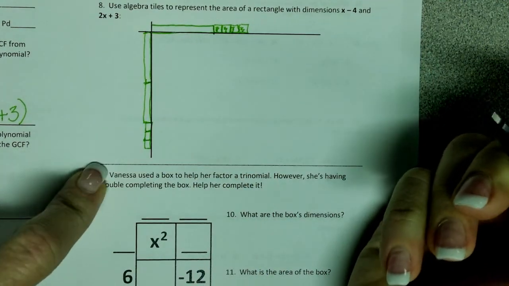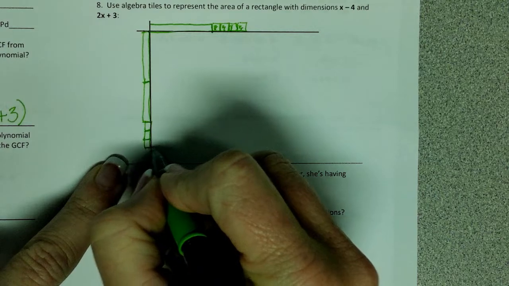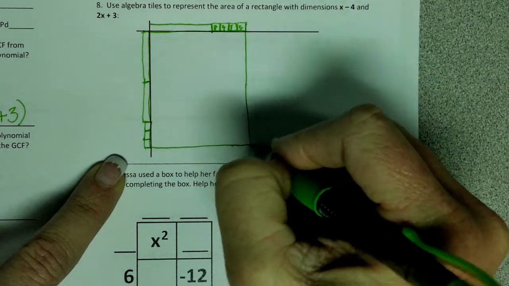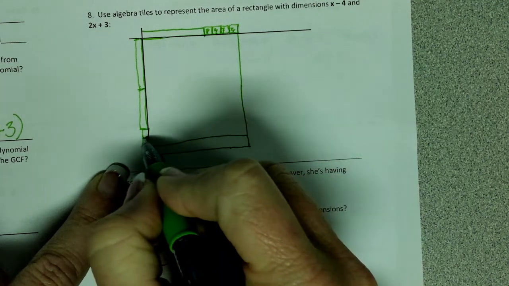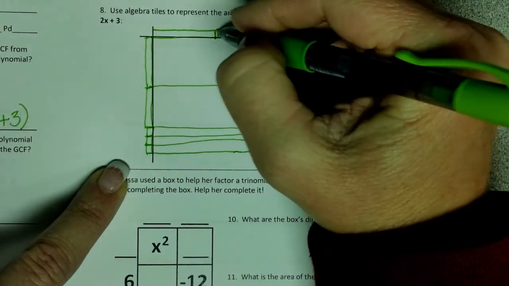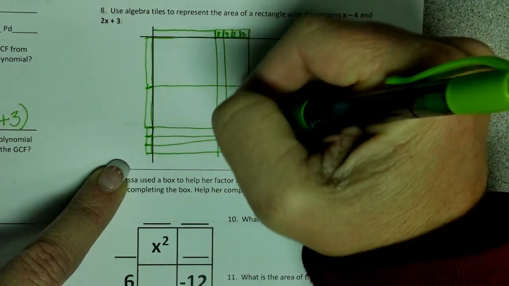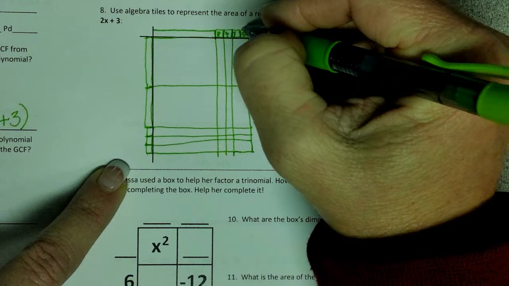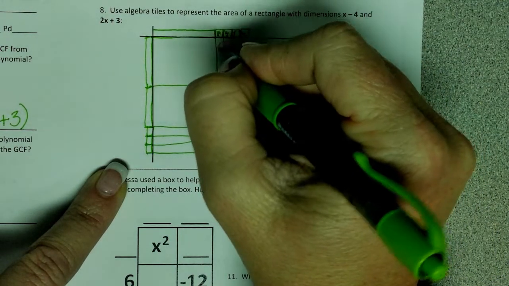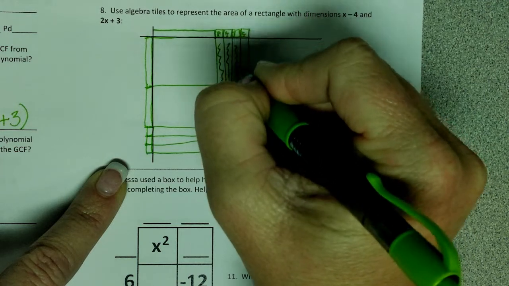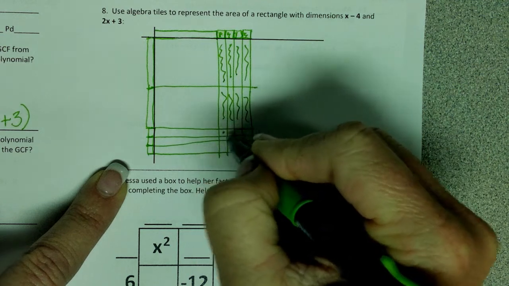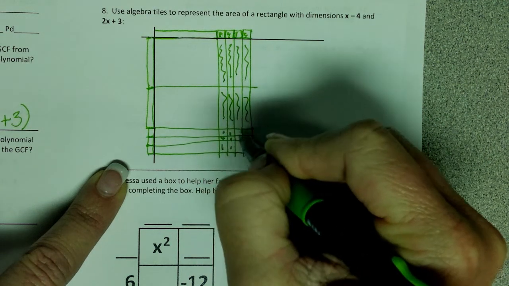Then we extend out our lines and connect them all. And then what happens from these negatives right here? Everything's shaded down below it. This one is hard to do tiles on.